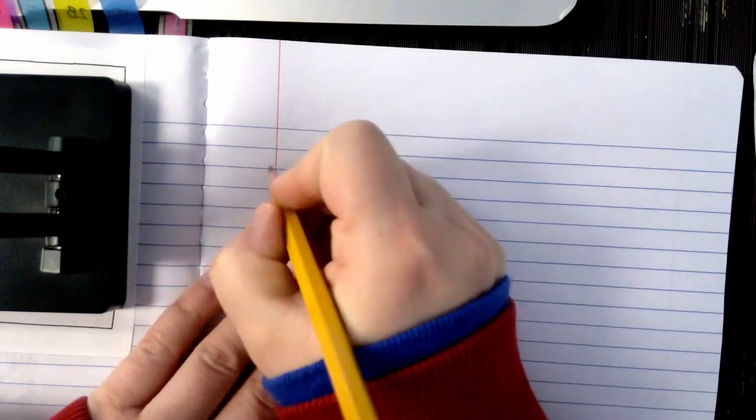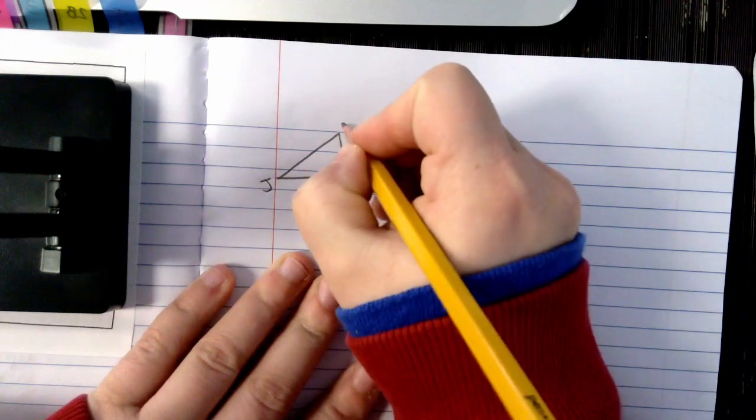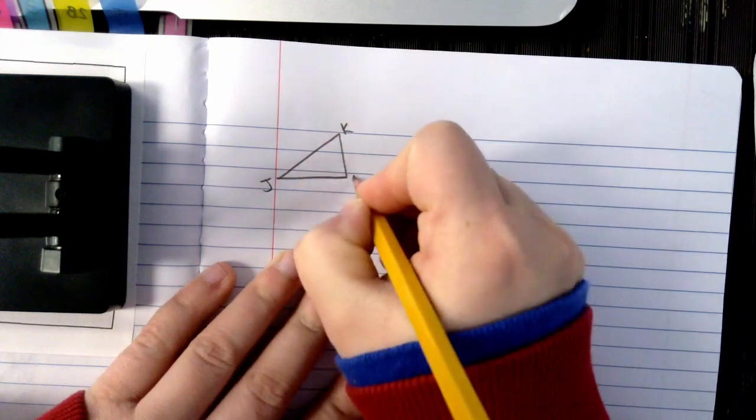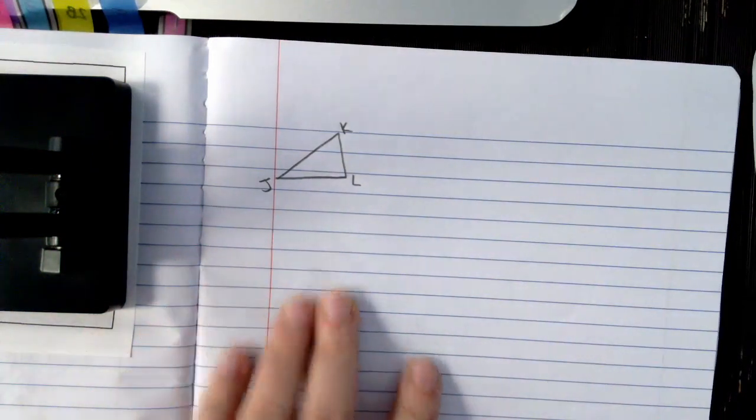K, and L. Okay, Layla, focus. Starting on a new page, so you can come back to that.